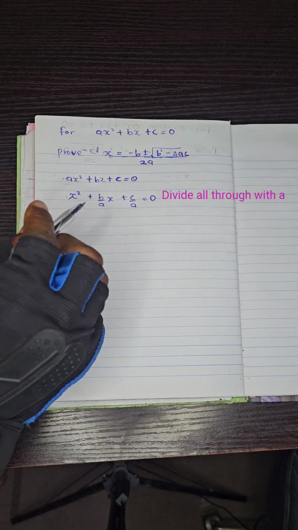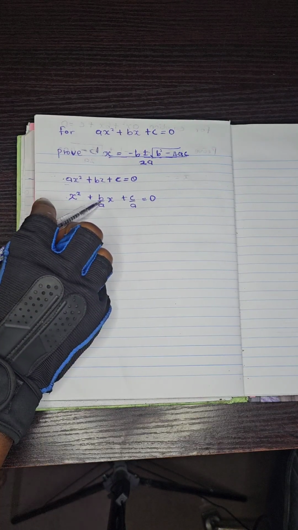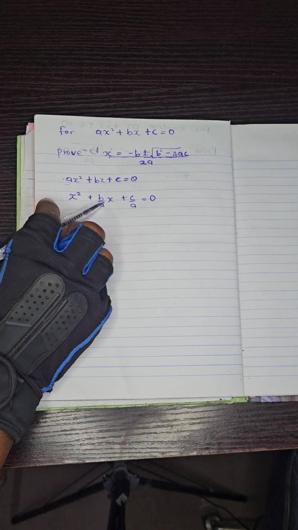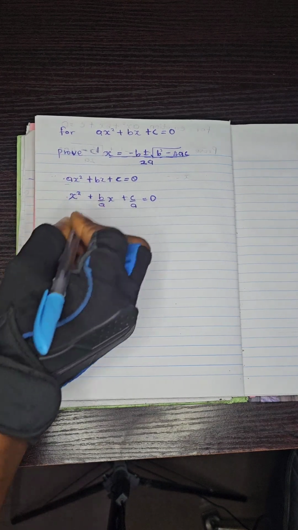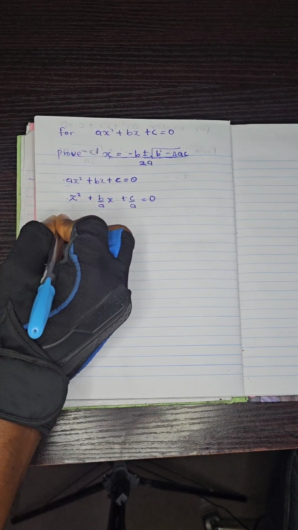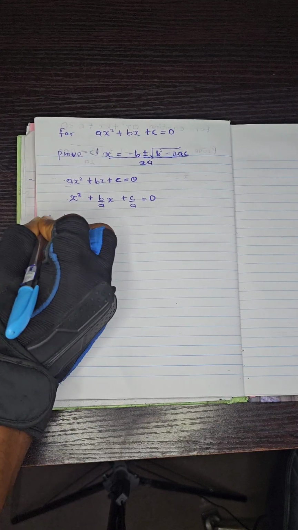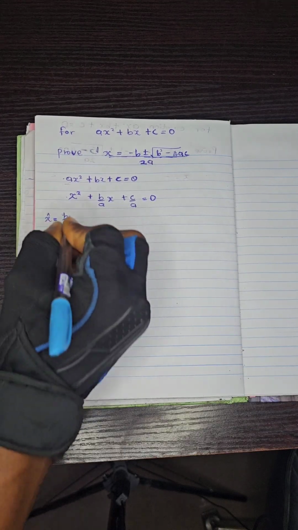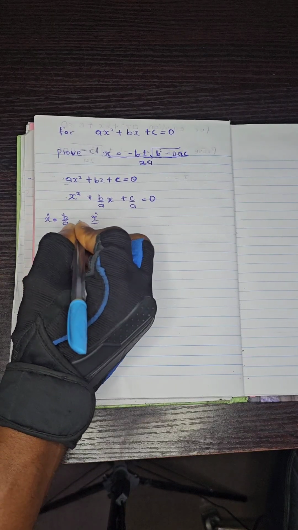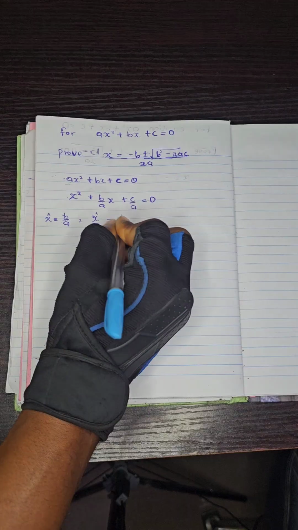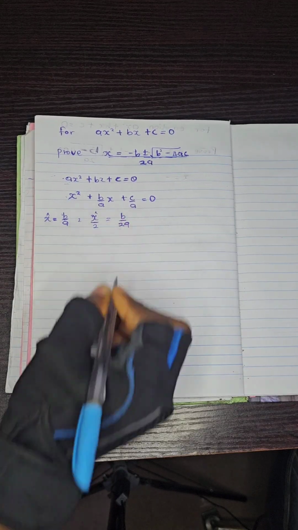The second thing we do while doing the completing the square method is find the square of half of the coefficient of x. Let's do it. The coefficient of x in this case now is b over a. First of all, we find the half of it. Half of the coefficient of x is b over 2a. We are dividing it by 2 to make it half.